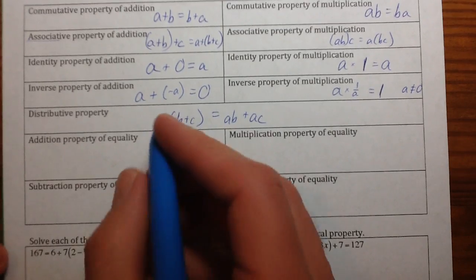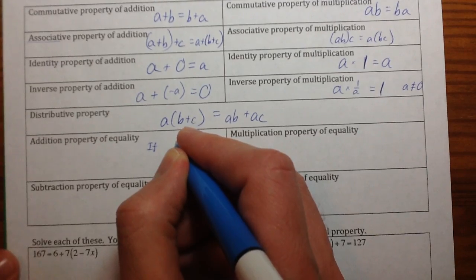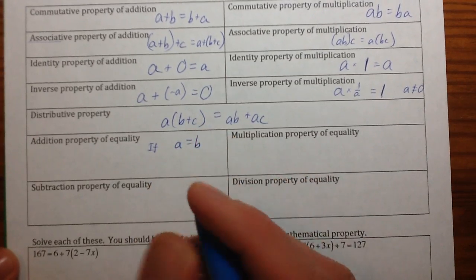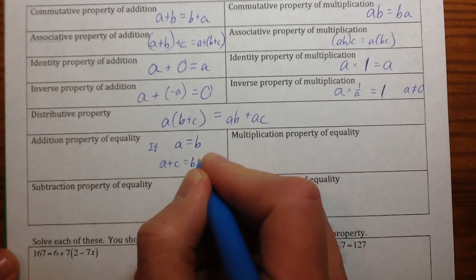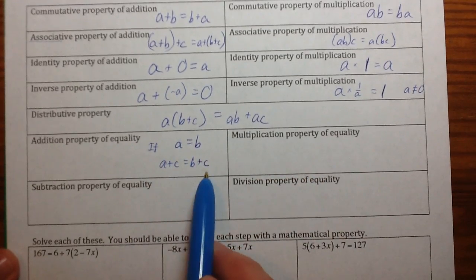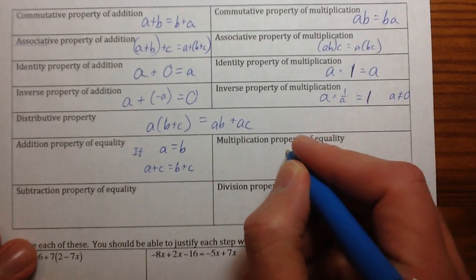Okay, the addition property of equality, multiplication, subtraction, division, they're all very straightforward. So basically they say this. If I have A equals B, and I want to add the same thing to it, I could. So I can add the same thing. Whatever you do to one side, you do to the other side of the equal mark.